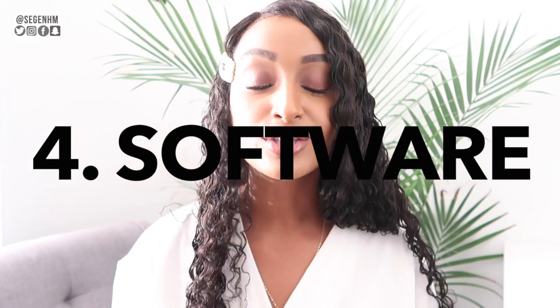So far we talked about lighting, we talked about cameras, we talked about mics. The next thing, the fourth thing that I'm gonna be talking about is software. The software that I use is Final Cut Pro. Now, Final Cut Pro is not cheap, but it's something that I prefer using. There are free apps and software that you can download on your computer. If you have an Apple computer, then it already comes with iMovie, so use that because that's free.